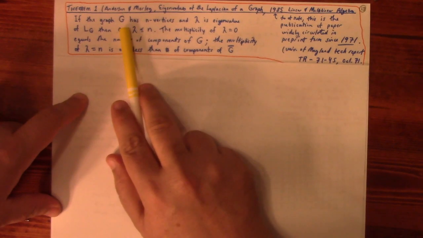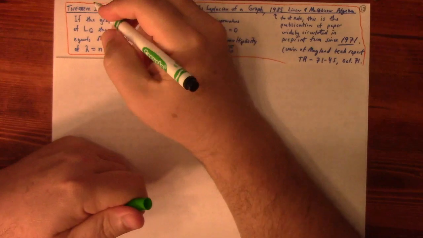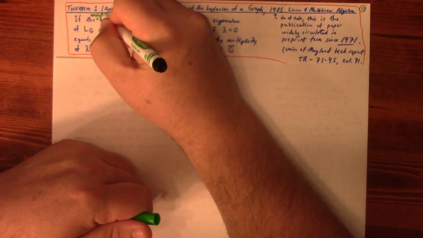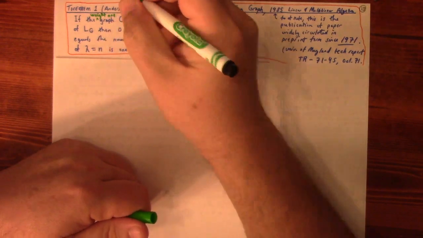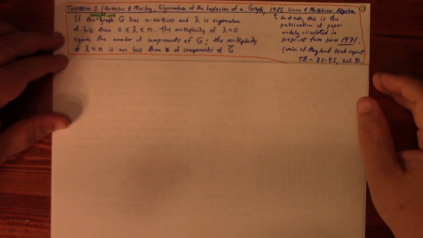Now I should mention, I've forgotten to write here, but this is for weight 1. Writing in yellow never works well. I'll try green. Weight 1. I'm pretty sure it has to be weight 1. So if the weight 1 graph has n vertices and lambda is an eigenvalue, then the eigenvalue has to be between 0 and n.